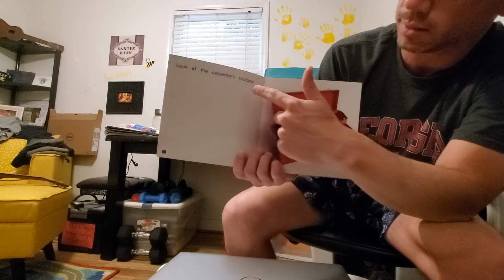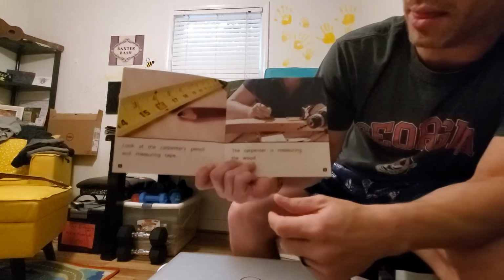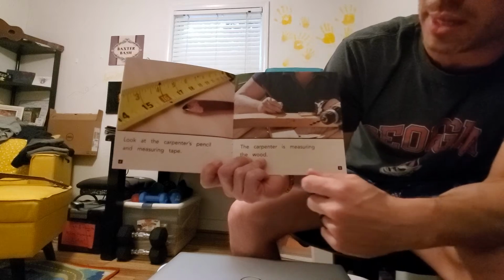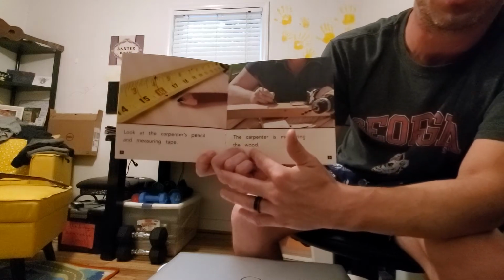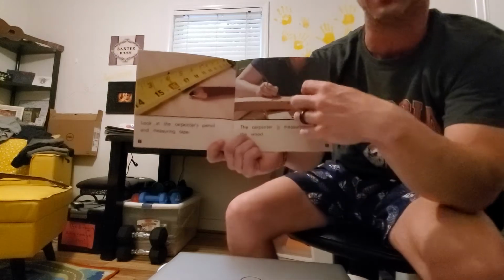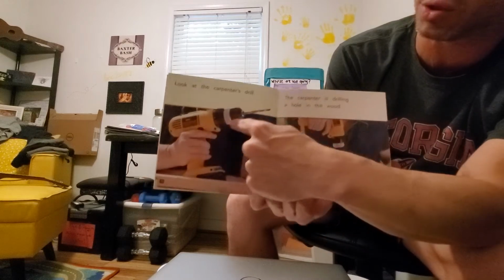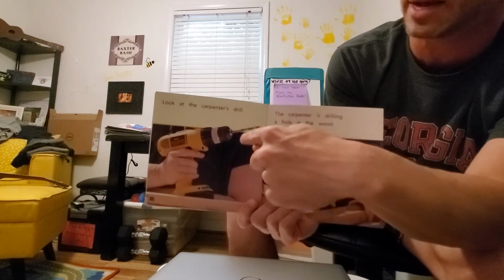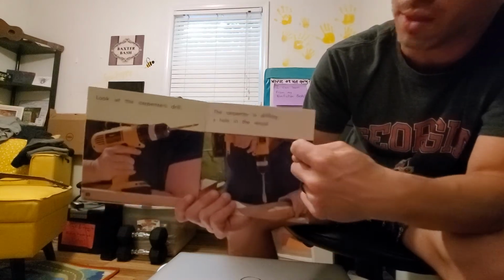Look at the carpenter's toolbox. Wow. All types of tools there in the toolbox. Look at the carpenter's pencil and measuring tape. The carpenter is measuring the wood. Wow, so they're showing us not only do they have a pencil and a measuring tape, they're showing us how they use it. Pretty cool. Look at the carpenter's drill. I see another blend right there, guys. You see it? Drill. The carpenter is drilling a hole in the wood.